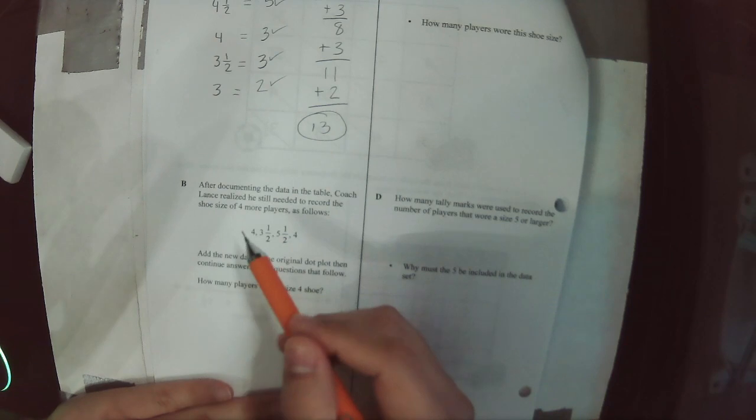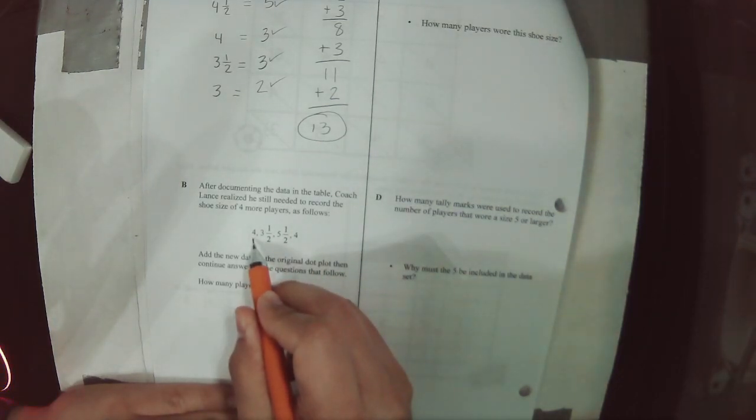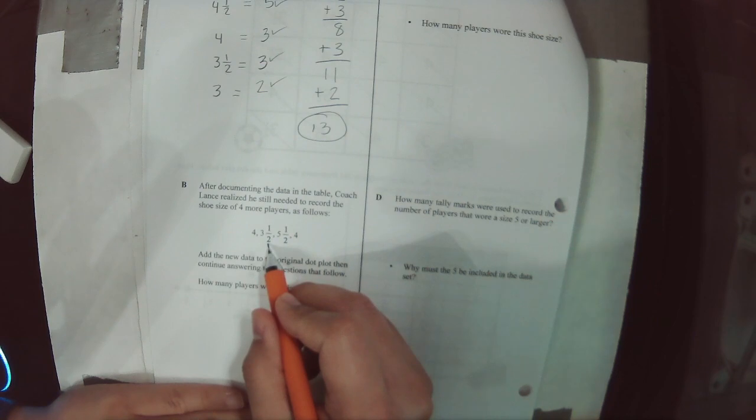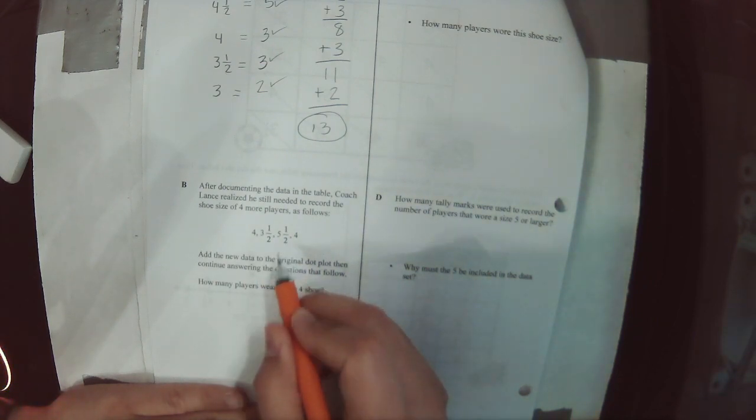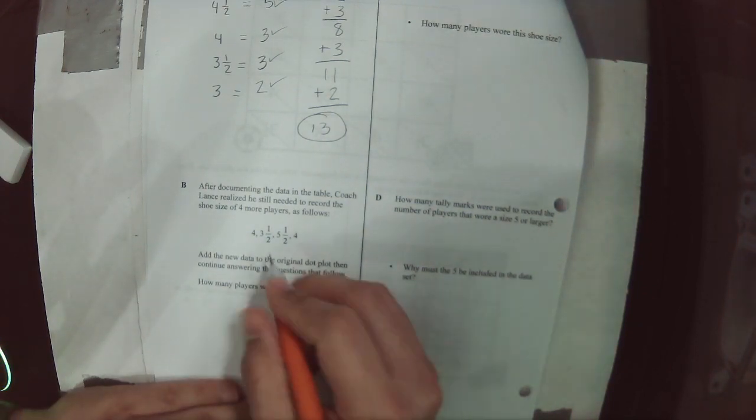B. After documenting the data in the table, Coach Lance realized he still needed to record the shoe size of 4 more players as follows. So he forgot some people. Someone who wore size 4, someone who wore size 3 1/2, someone who wore size 5 1/2, and someone who wore size 4. Add the new data to the original dot plot, then continue answering the questions that follow. So before we do anything else, we have to go back and add these numbers. So there's 1 dot we need to add to 4.